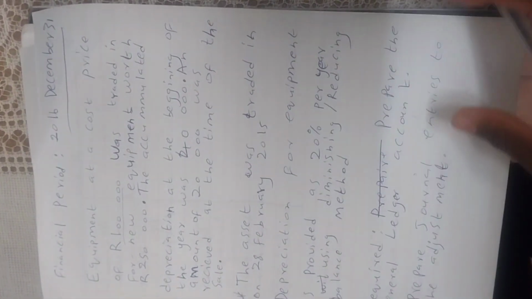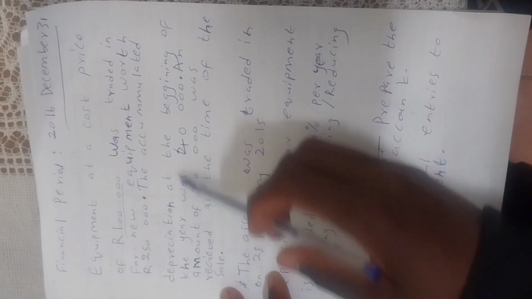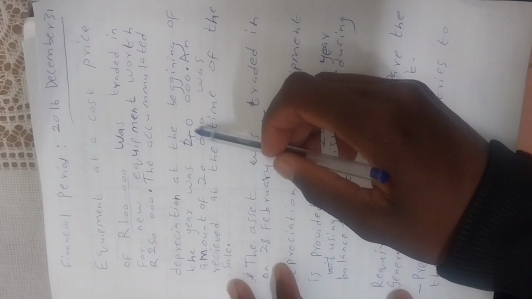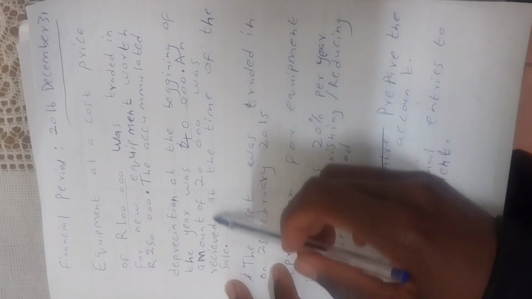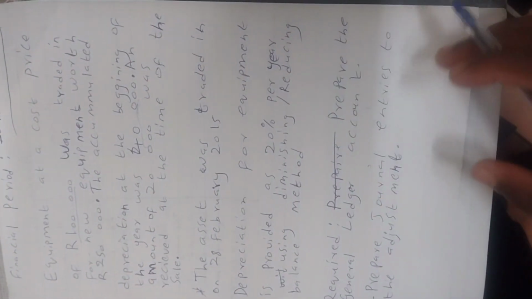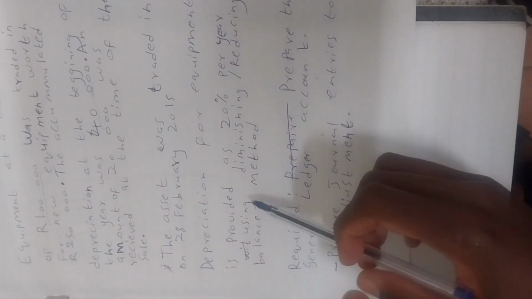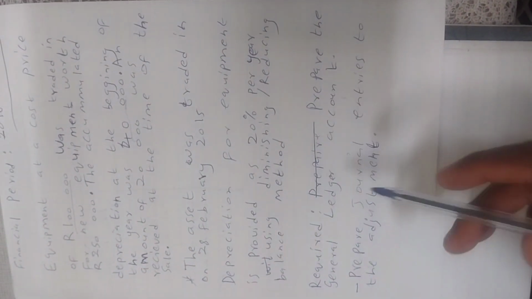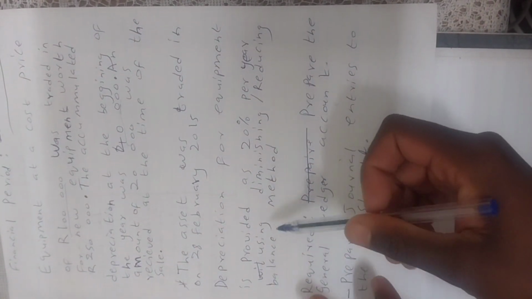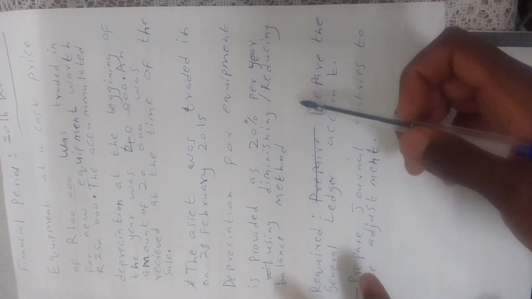The accumulated depreciation at the beginning of the year was 40,000. An amount of 20,000 was received after they traded in. Again, let's see the method that we are supposed to use to calculate the depreciation of the equipment. Now let's focus on the diminishing or the reducing balance method.